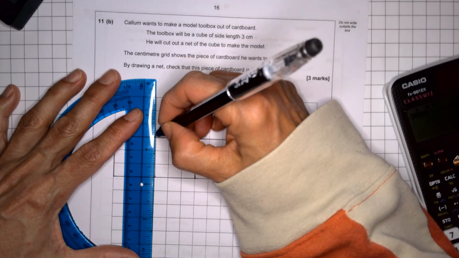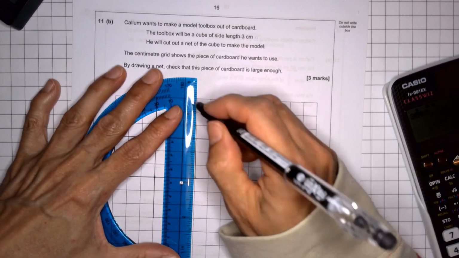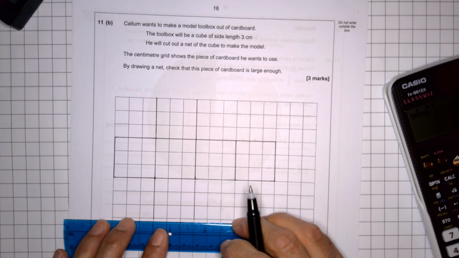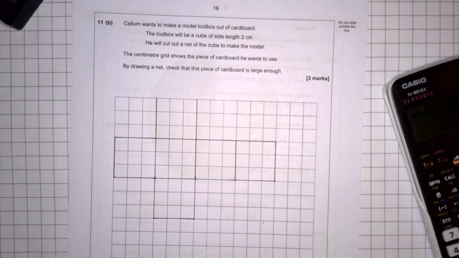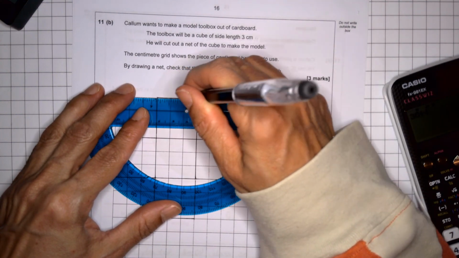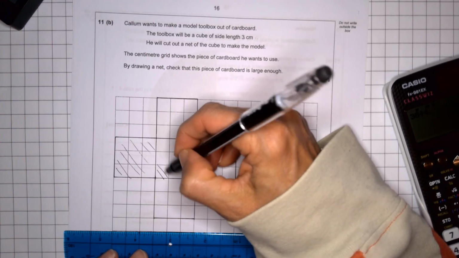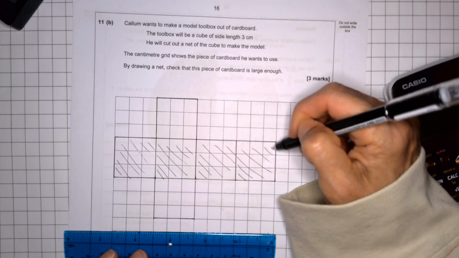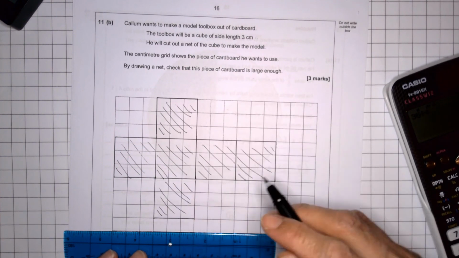Now the typical way of doing it is this way, so I'm then going to go up 3 and down 3. And over here I'm going to go up 3 and down 3, and it's like a cross, because then this will be the bottom of my cuboid, and this one here will be the top of my cuboid. So that's one face, that's another face, another face, another one.